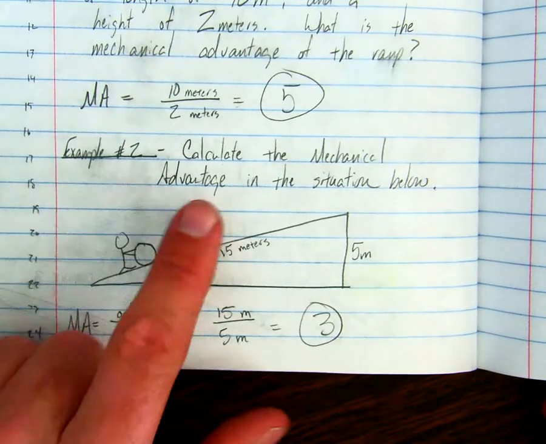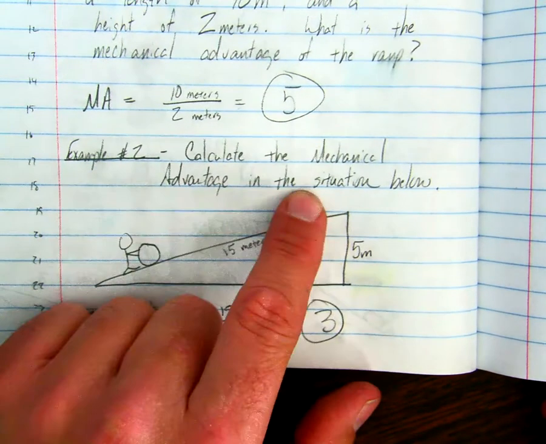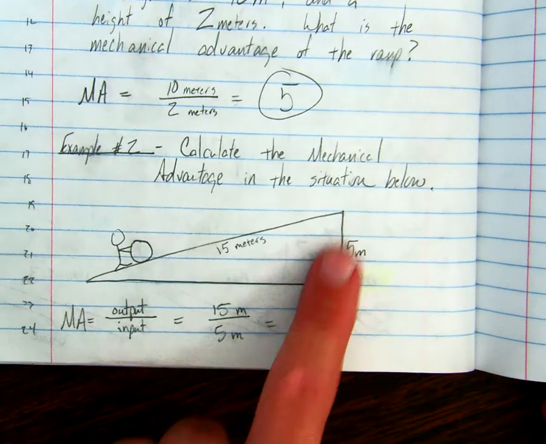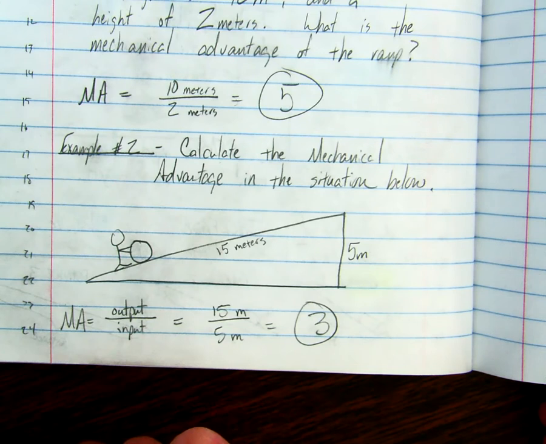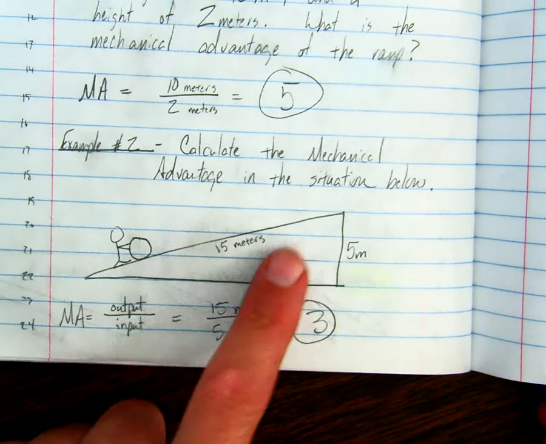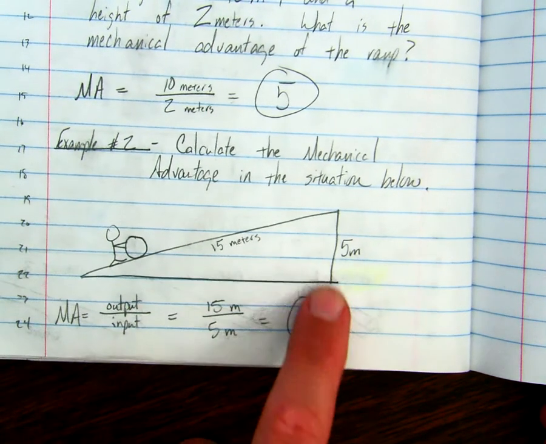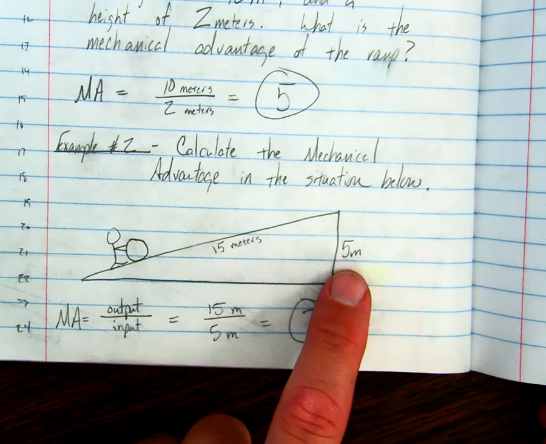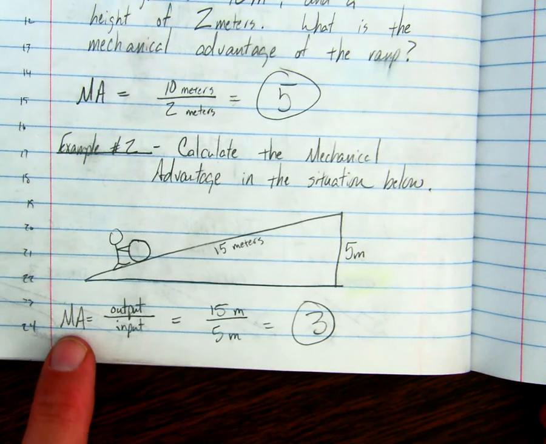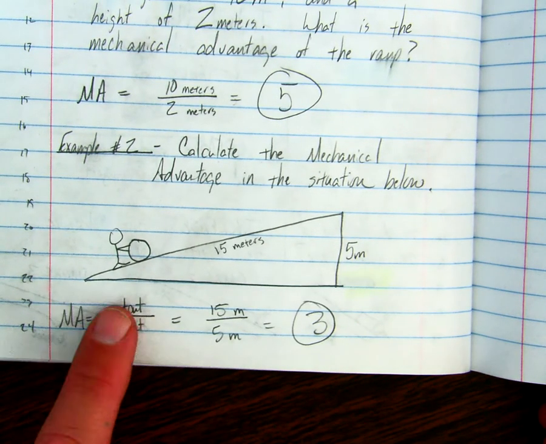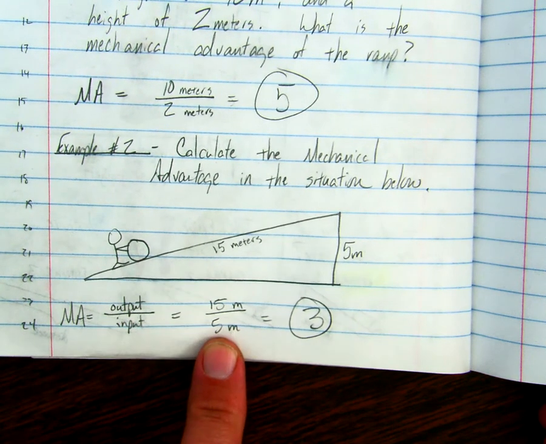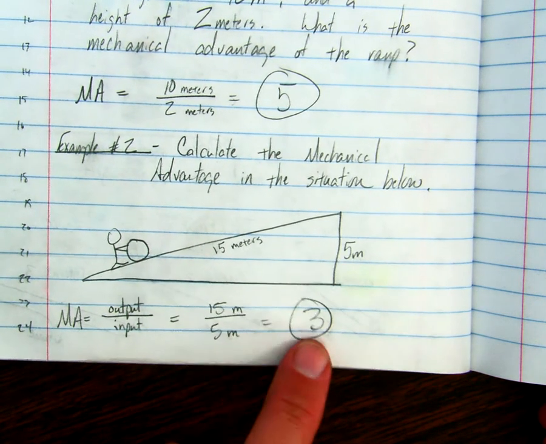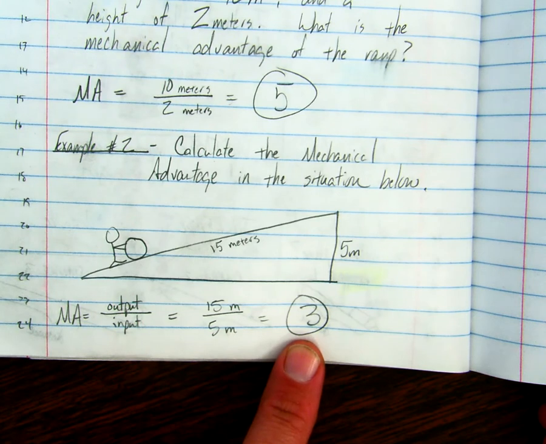In example 2, it says calculate the mechanical advantage in the situation below. Again, we have another ramp. We have a gentleman pushing a barrel up an inclined plane. The length of the inclined plane is 15 meters. The height of the inclined plane is 5 meters. Using our formula, mechanical advantage equals output divided by input. We're going to have 15 meters divided by 5 meters, which is going to yield a mechanical advantage of 3.